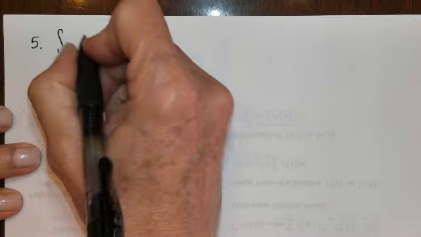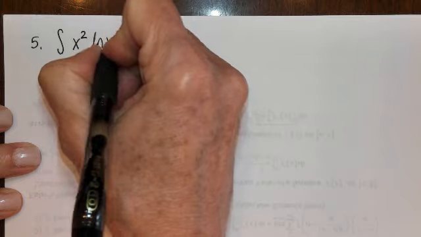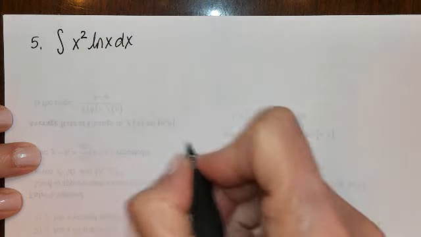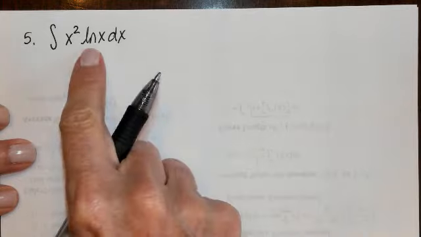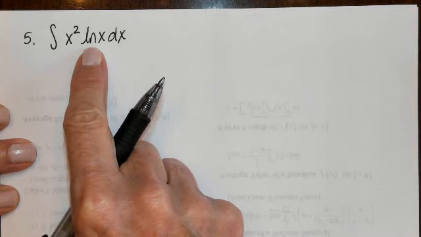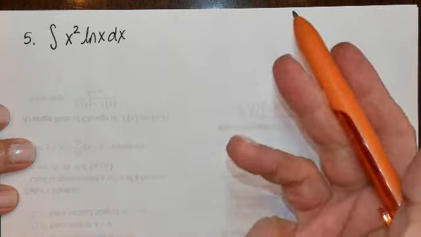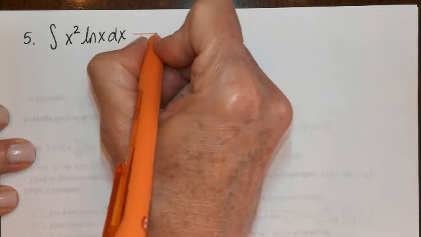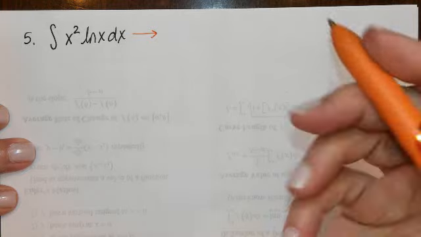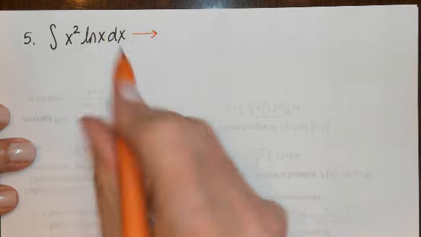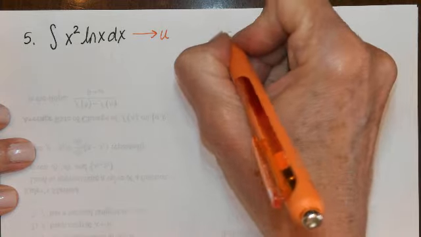Example 5. Antiderivative of x squared natural log x dx. I just said this is not a good one to use the table method on, and I'm going to say why. Definitely we need to use by parts here because we can't do a u-sub. So the question is what to let u equal, and what to let dv equal?